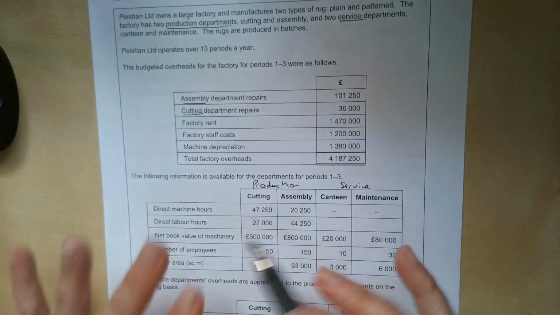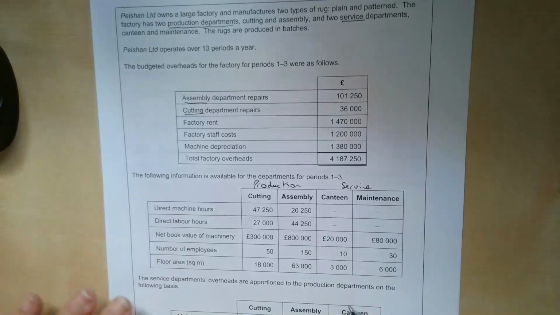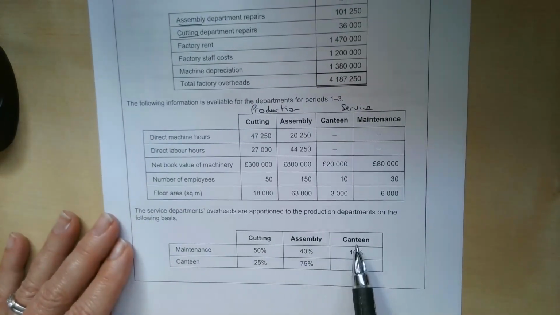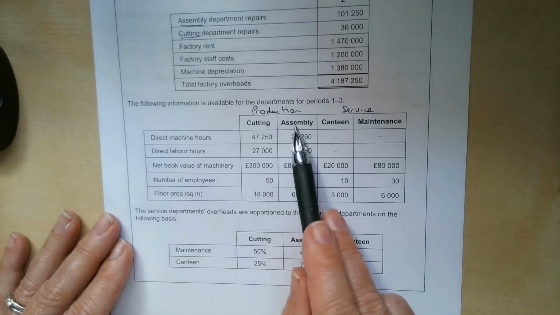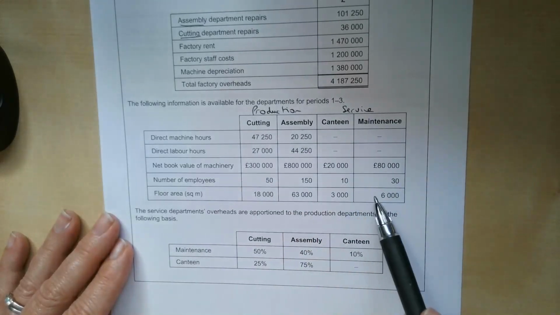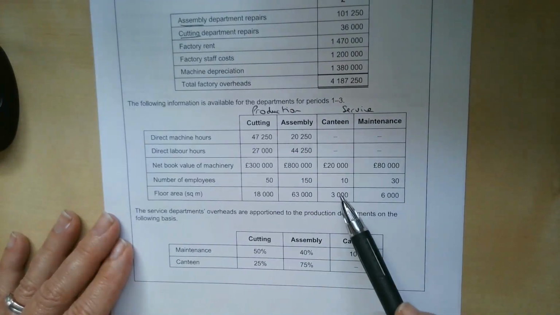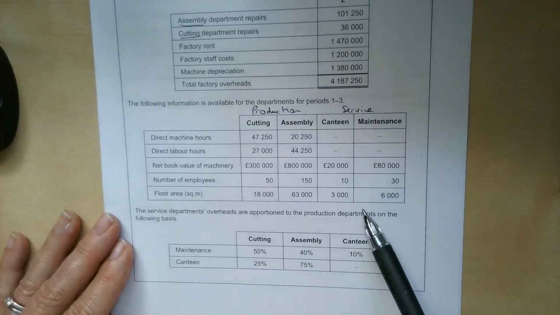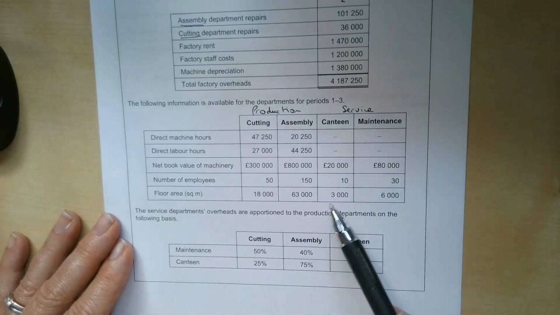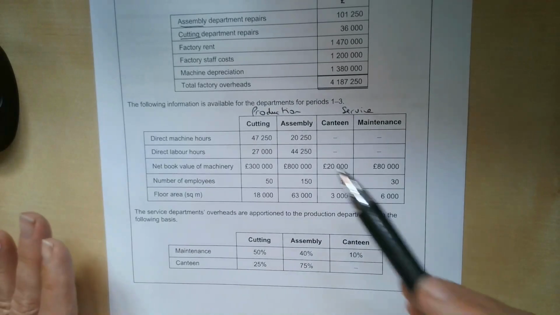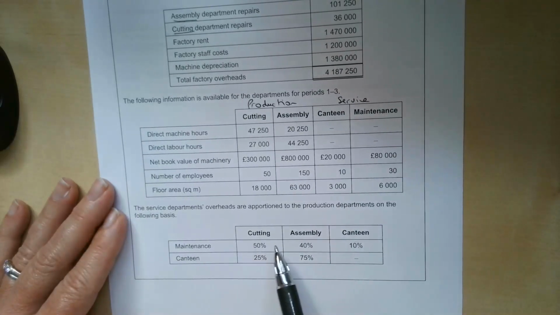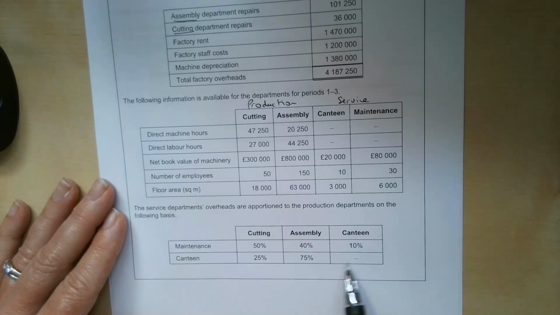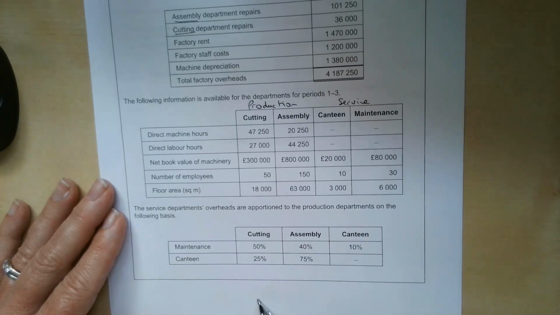So there's going to be 2 stages to this. The first one is to share all of these overheads out amongst the 4 departments. And then what we're going to have to do is reapportion the overheads, because at the end we only want to be left with overheads in these 2 departments, in cutting and assembly, because the service departments aren't producing any units of output. Therefore, we can't attach their overheads to anything coming out of that department. So we can't add canteen overheads to a portion of chips or whatever it is they're producing, because they're not producing any products, any units of output for the business. So we're going to be reapportioning the maintenance department overheads using these percentages. And then once we've done that, we'll be left with some canteen overheads. So we'll need to reapportion those on that basis.